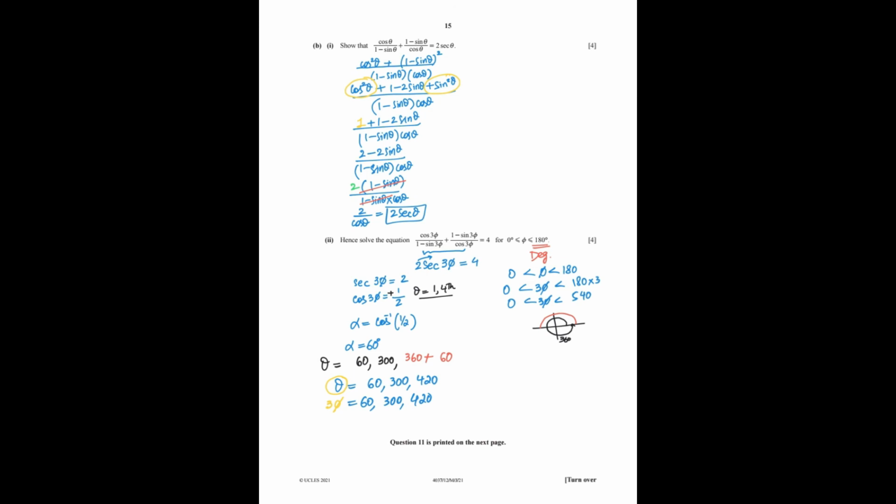So that will be equals to psi equals to 60 upon 3, it's 20, 300 upon 3, it's 100, and 420 divided by 3, it's 140, and that is your answer.